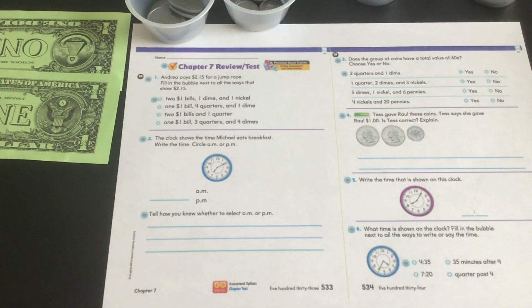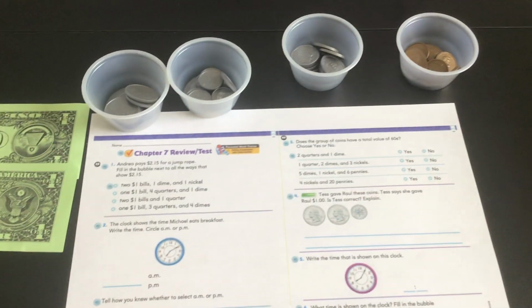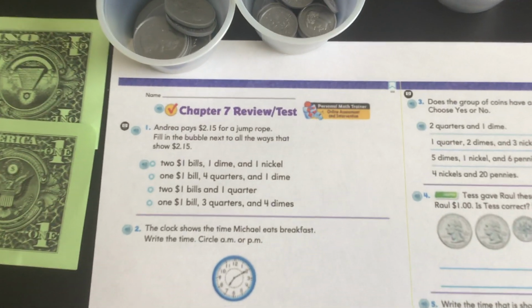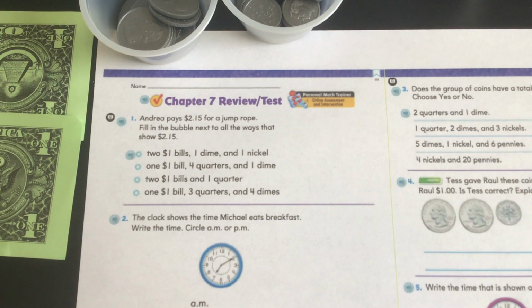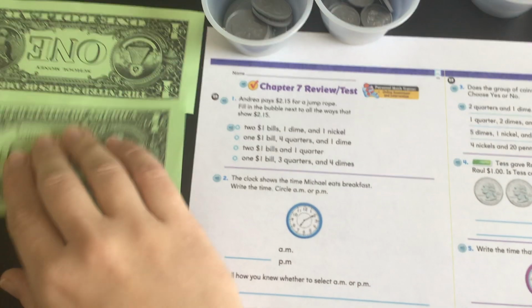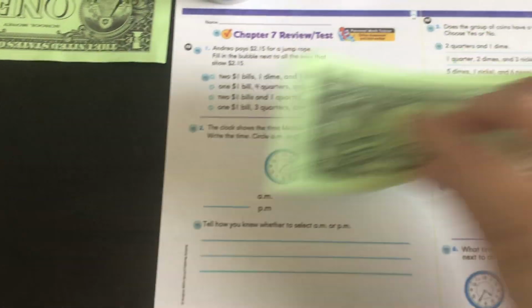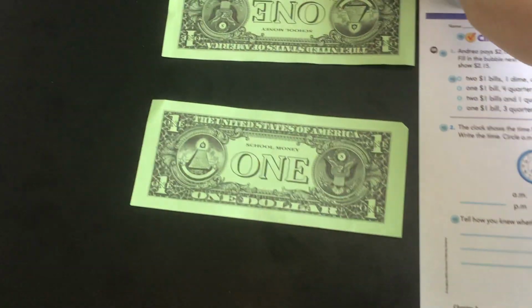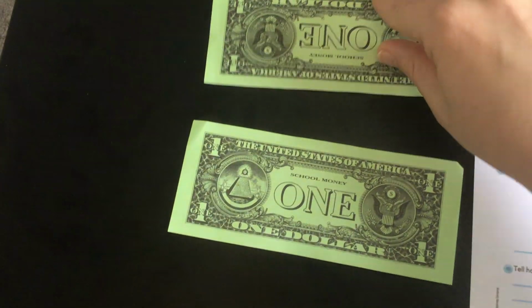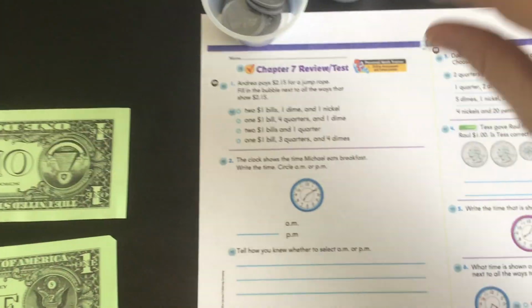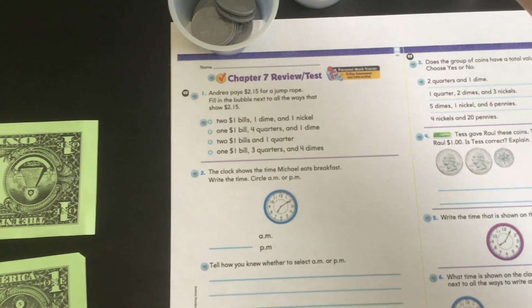In order to show this, I might need some coins. So I have my coins and my dollar bills. Let's look at the first option: 2 bills, 1 dime, and 1 nickel. Let's see if this creates $2.15. $1 and $2, and a dime, and a nickel.